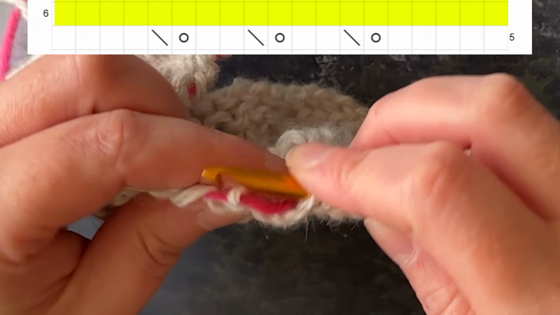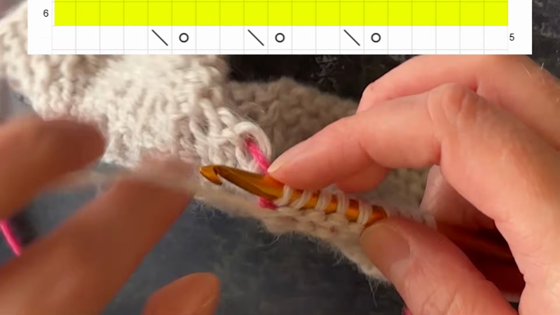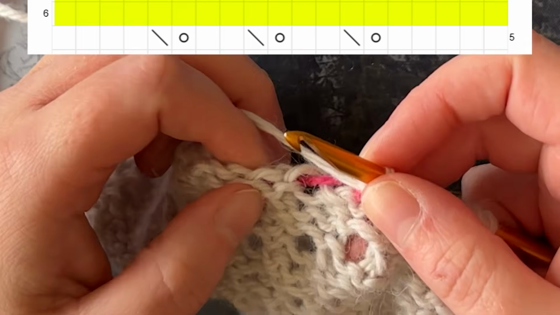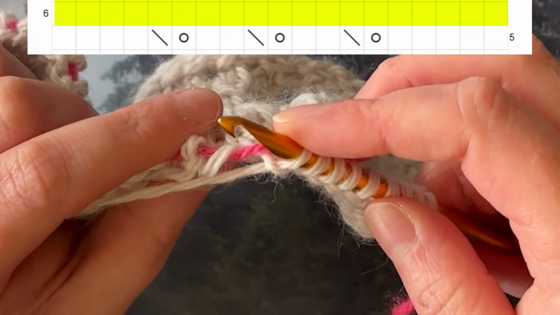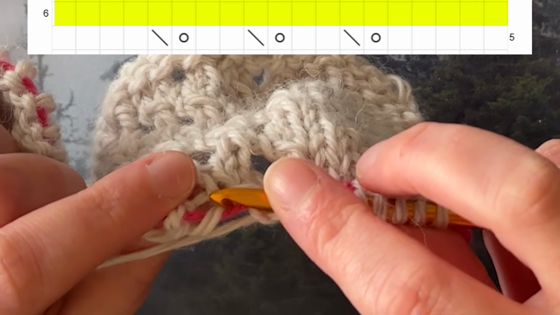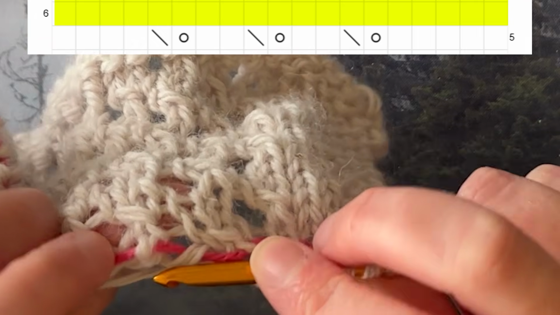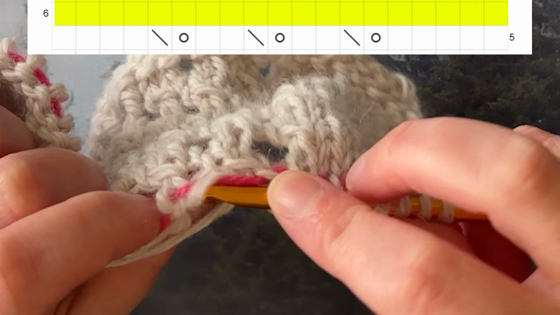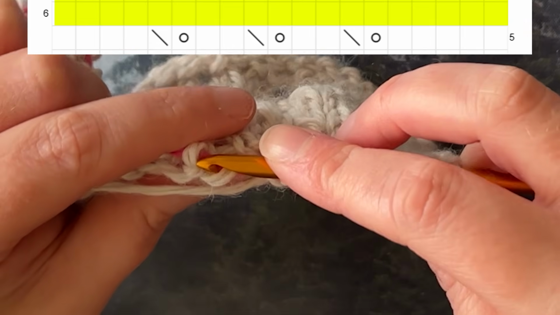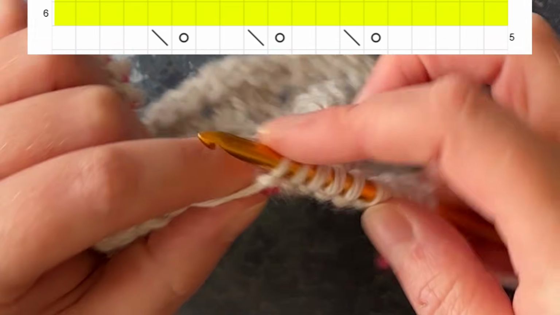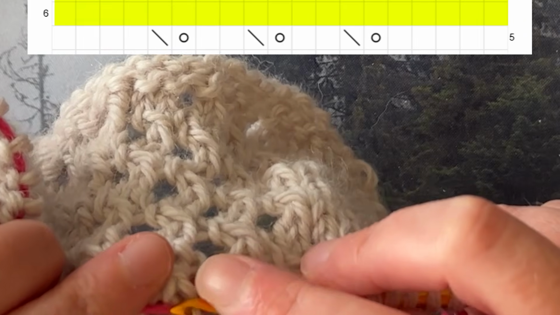But it doesn't matter, we just purl it as normal. And then the yarn over. I don't think it's that hard to miss them. It's obviously a stitch. It doesn't look as tight as this one, but there's definitely something there, but do keep an eye out for them. And I'm just going to do it as normal.